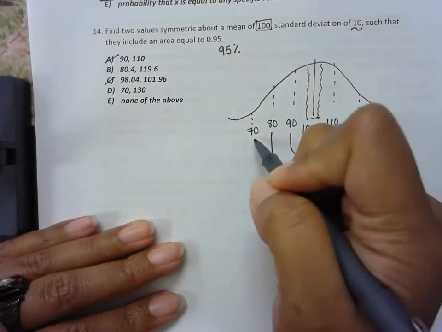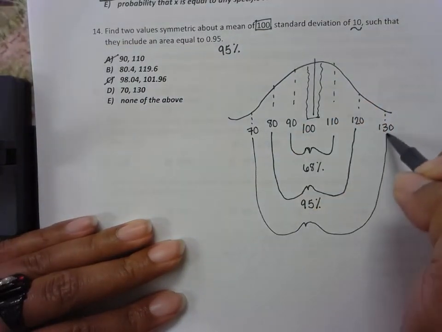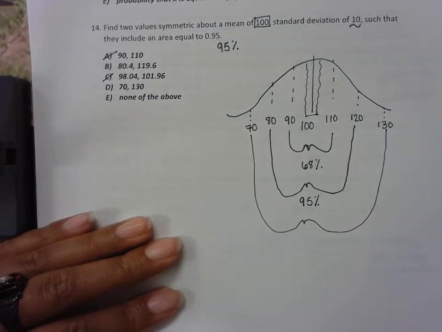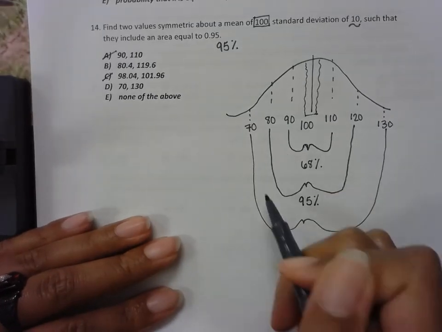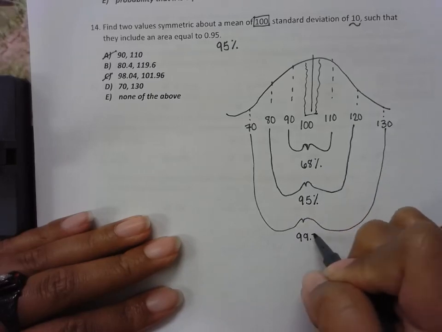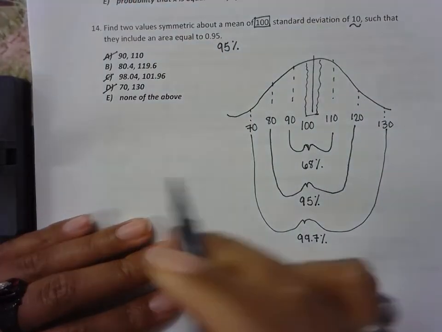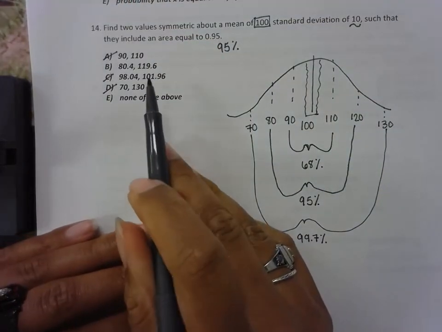And between 70 and 130, which is already outside of 95, even if we couldn't remember the exact number, it's much larger than 95. It's 99.7%. So now we can choose between none of the above or B.